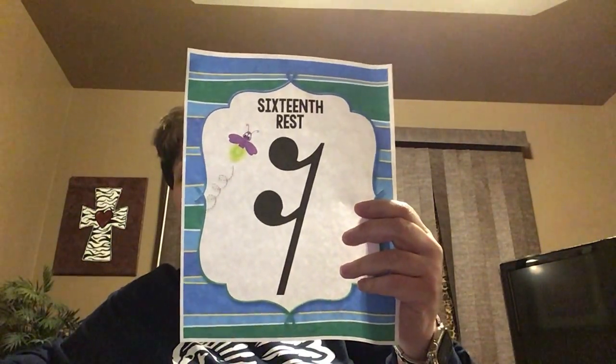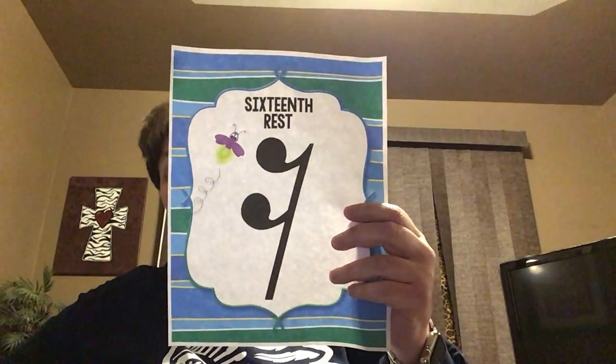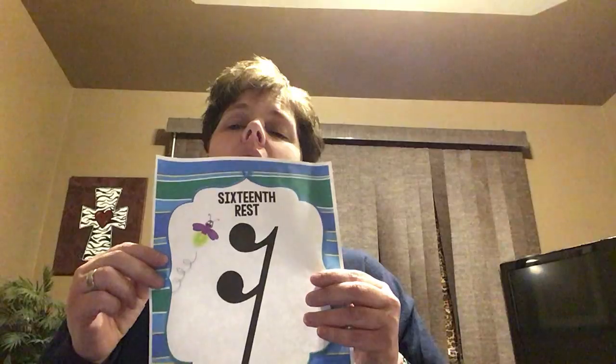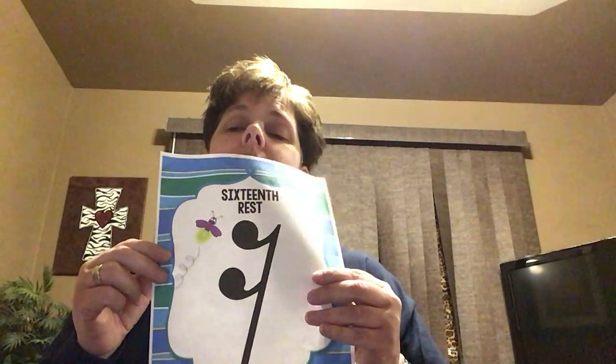And then this is a 16th note rest. So a 16th note would be a dot with the 2 flags out to the side. This one has a line with the 2 flags coming out this way. So this is a 16th rest, and it also gets 1/4 of a beat of silence. So that's my review of our lines and our dynamics and our note values.